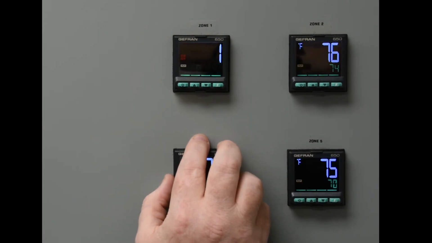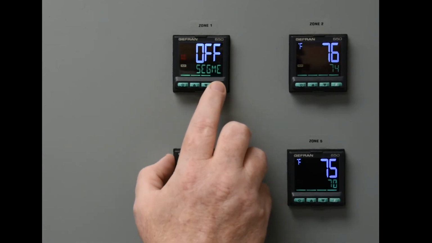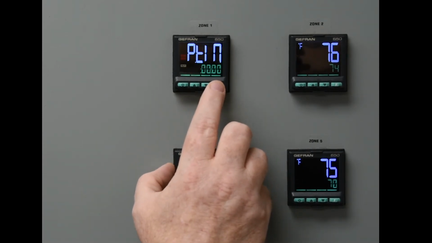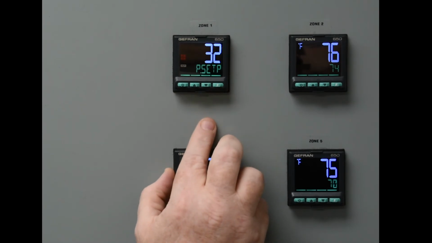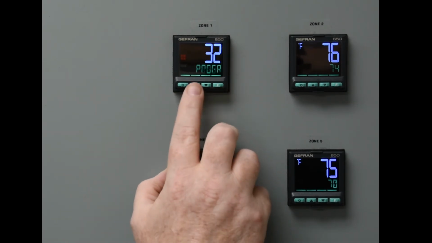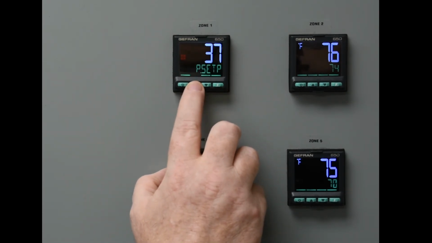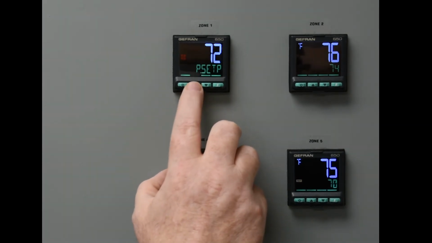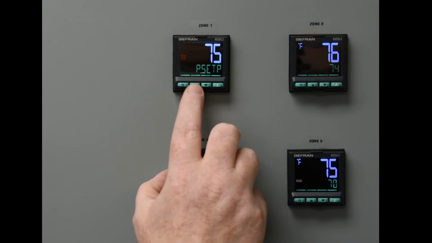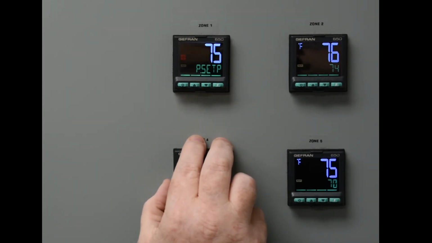Press and release the F key until PSET-P for a program or set point is on the screen. Using the arrow keys, adjust the value to the set point temperature at the start of the program. This is usually the ambient temperature or the current PV.